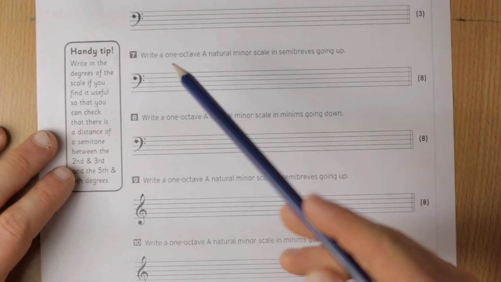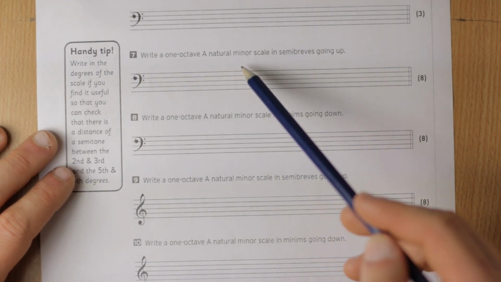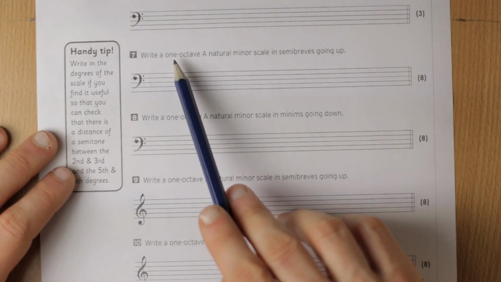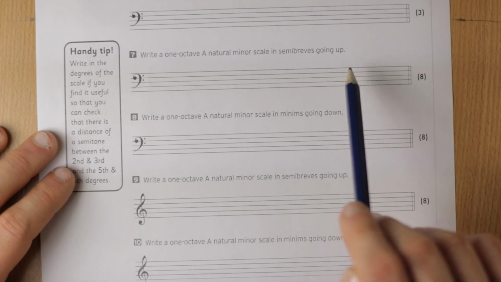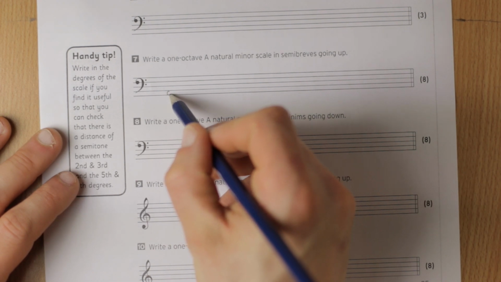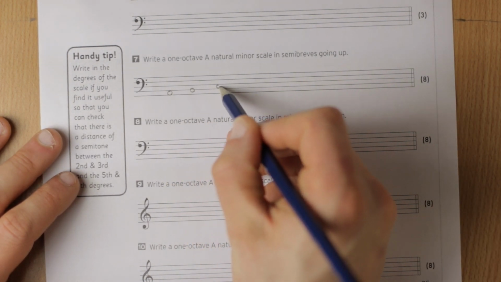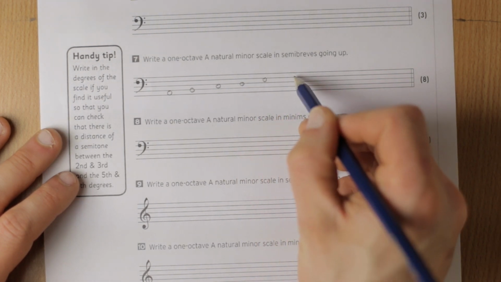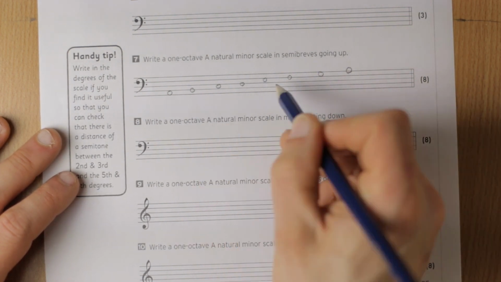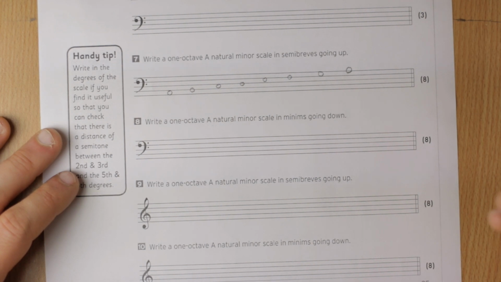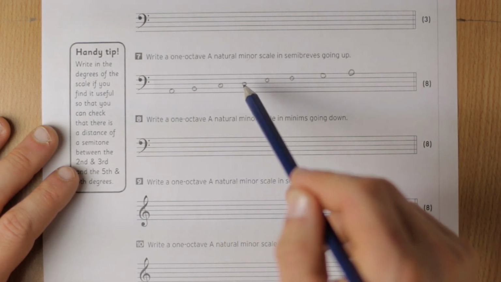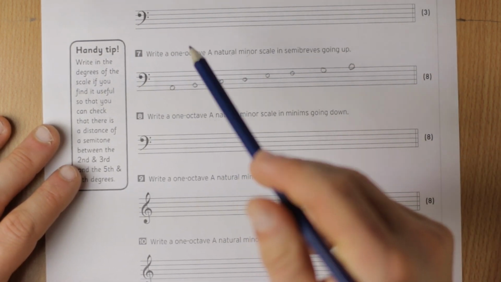You've done that before. Write a 1 octave A natural minor scale in semibreves going up. So A natural minor, 1 octave. So 1 octave means 8 notes, okay, from A to the next A up. A natural minor, so we need to find our A tonic because it starts on an A, and then we're going to go up 1 step at a time, line space, 1, 2, 3, 4, 5, 6, 7, 8 notes. That's our octave. So that's an A and that's an A, and that's it, because it's a natural minor, there are no accidentals, no sharps or flats, and that's it.